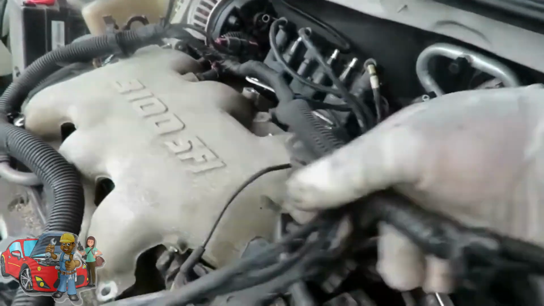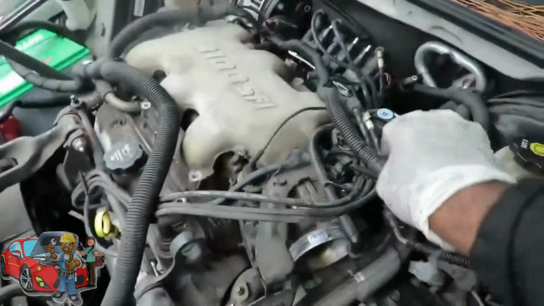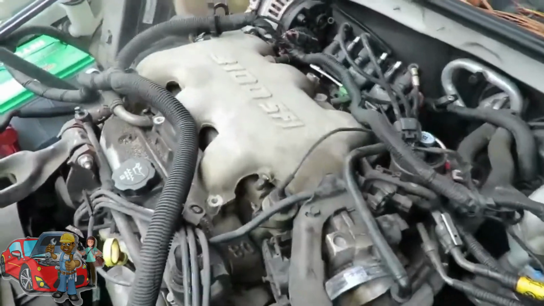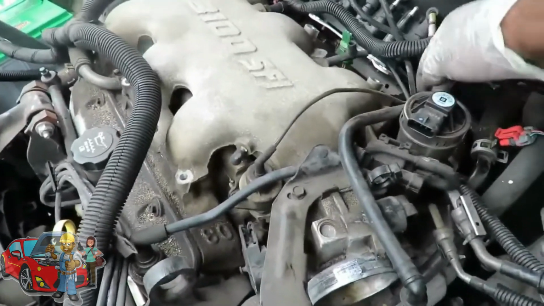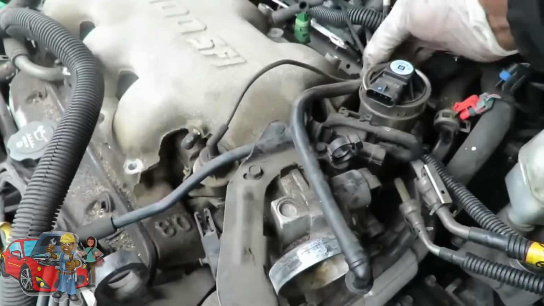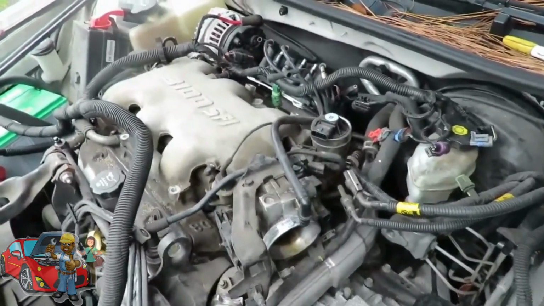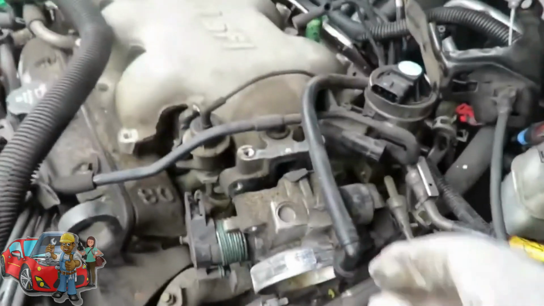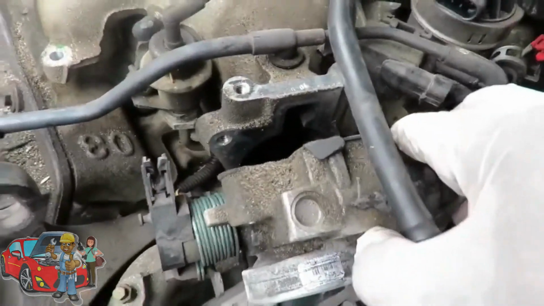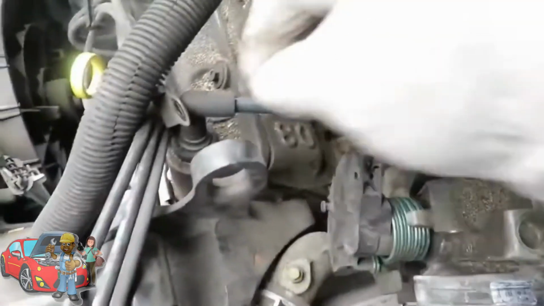Take those wires off. Swing the whole harness to the side. Now we got an even better look at the intake. Okay, let's get those bolts at that intake on the throttle body. Okay, we got the bolts of the intake off the throttle body. We got the throttle body just swinging to the side. Gasket's still intact and all.